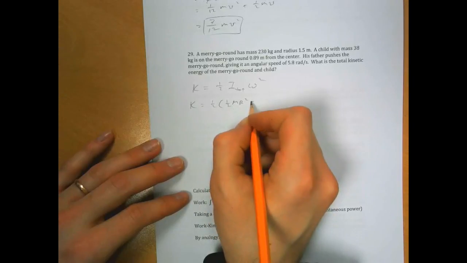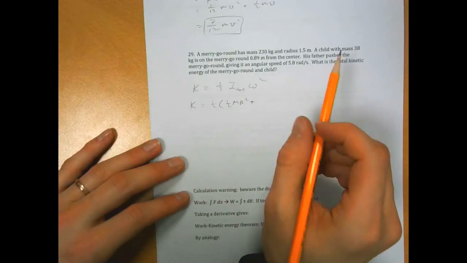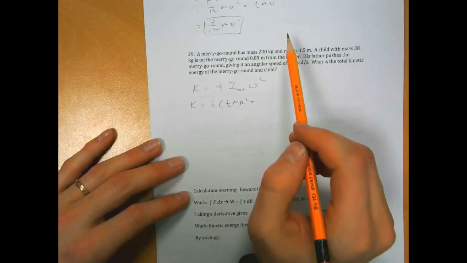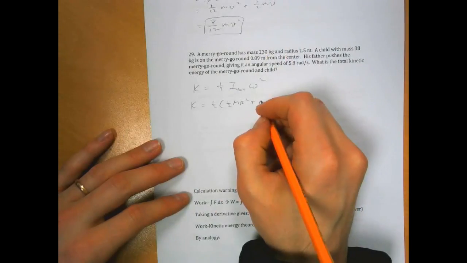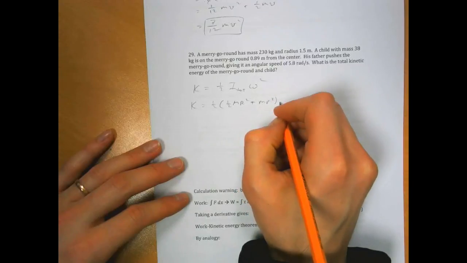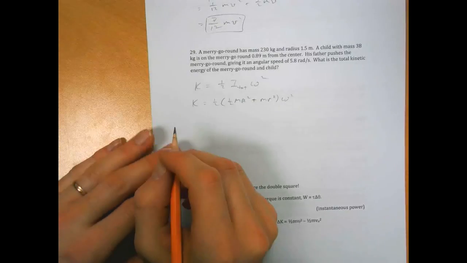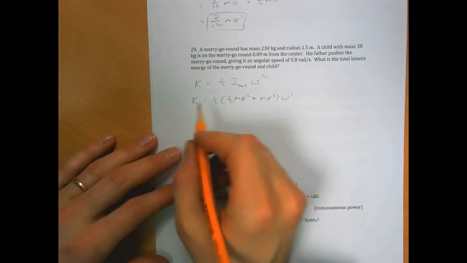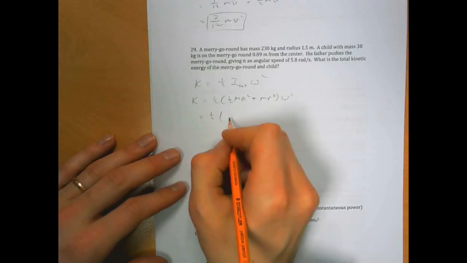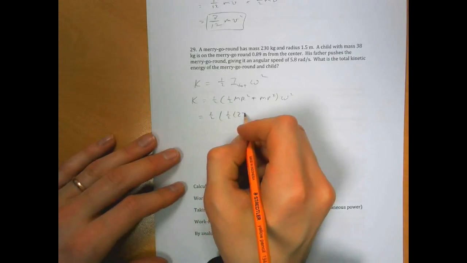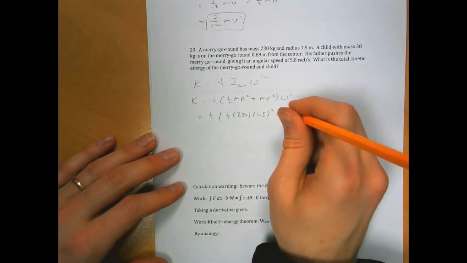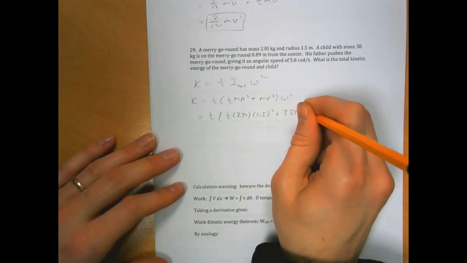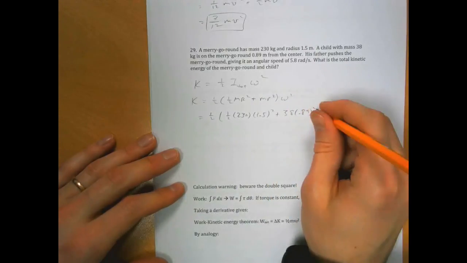And the child is moving in a circle but not spinning, so the child can be approximated as a point mass, which has moment of inertia mr squared. Then we can plug in the numbers that were given to calculate the total kinetic energy of this system.